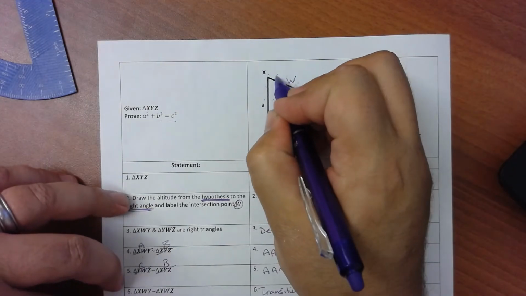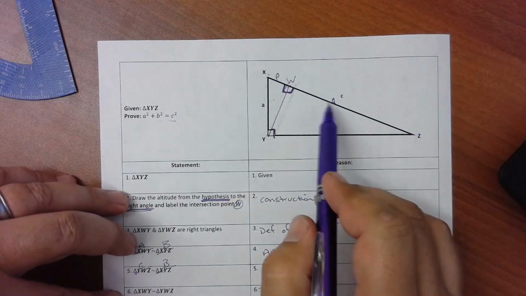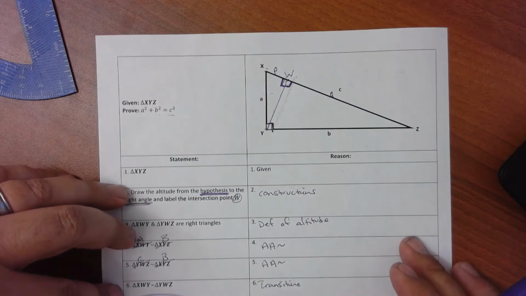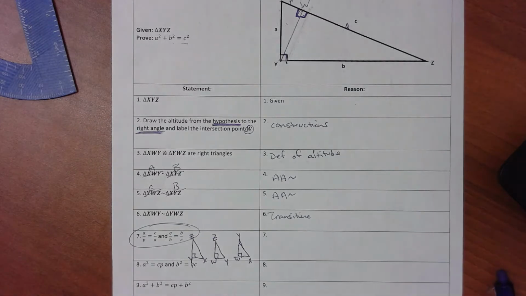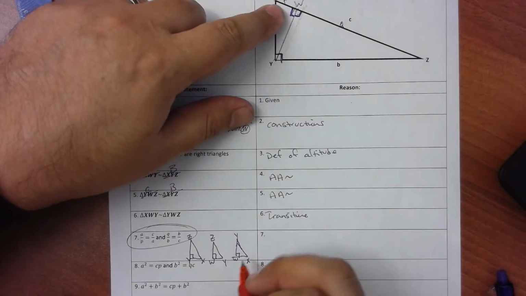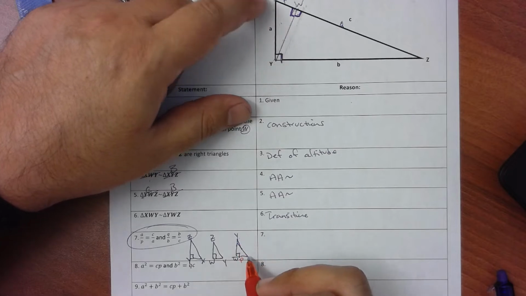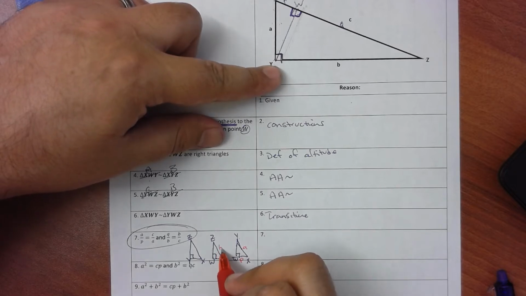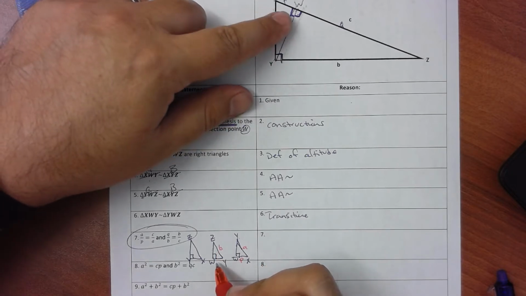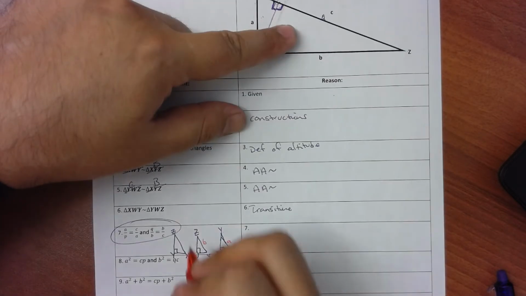Back on our triangle, I'm going to label xw p and wz q. So xw, this piece here, is p. yx is a. zy is b. zw, this side, is q.